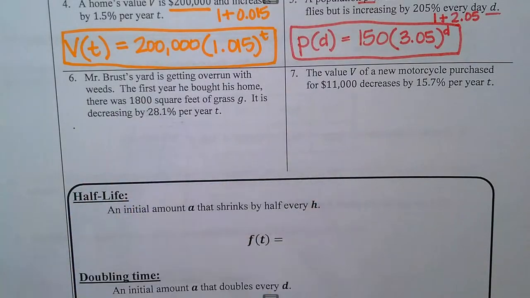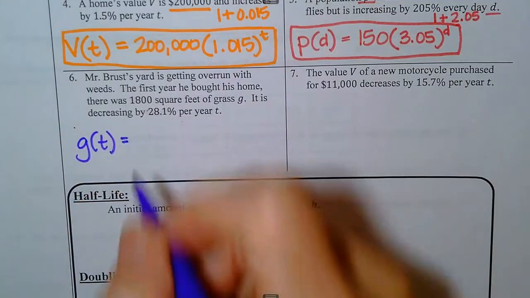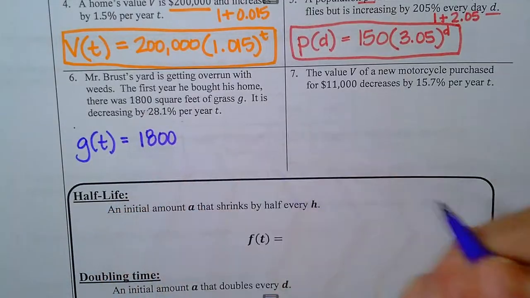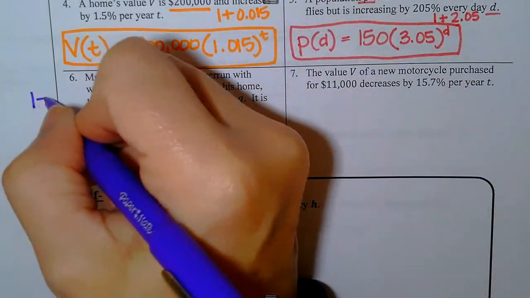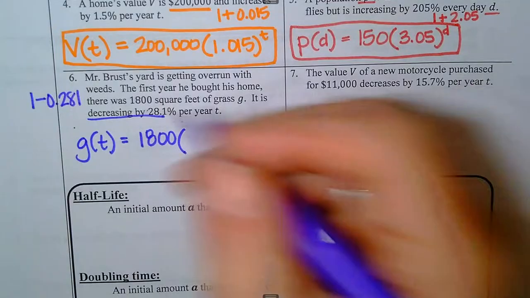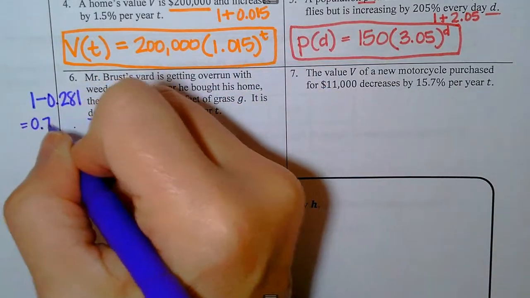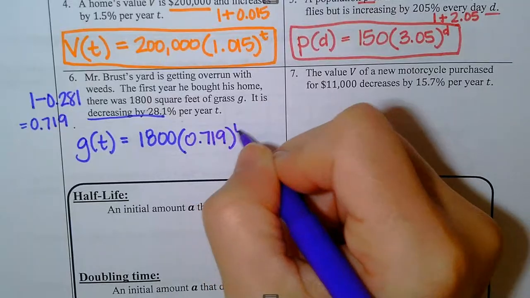Okay, so Mr. Brust's yard is getting overrun with weeds. The first year he bought his home, there was 1,800 square feet of grass. It is decreasing per year. So G of T is 1,800 times, okay, decreasing by 28.1%. So 1 minus 0.281. What's that? 0.719. 0.719 to the T.